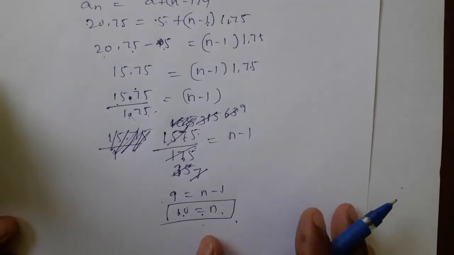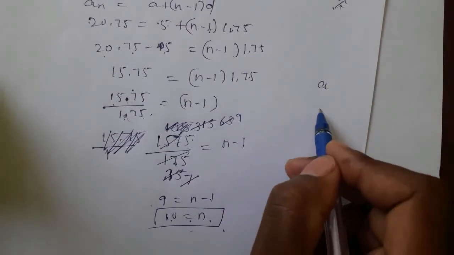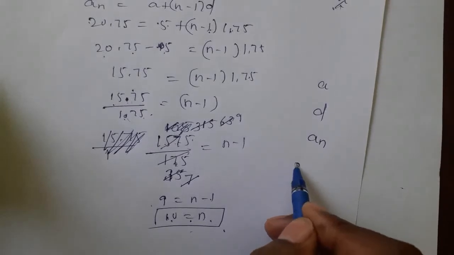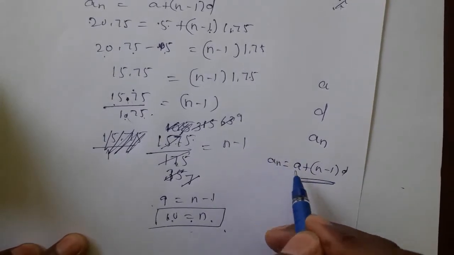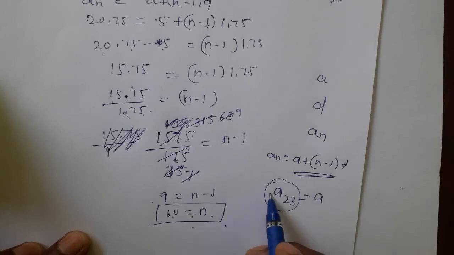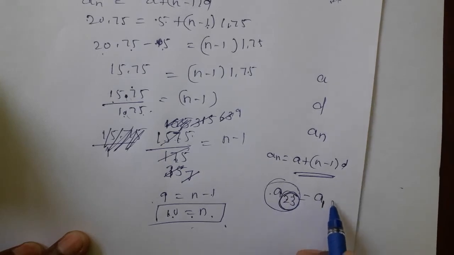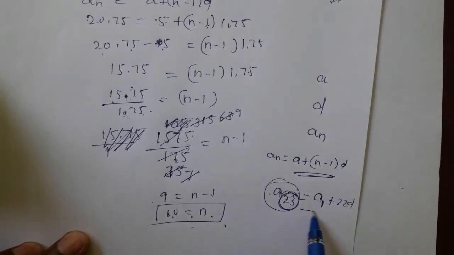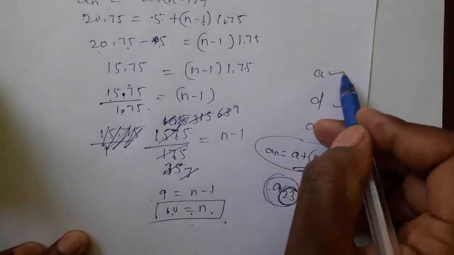Hence Exercise 5.2 finishes, using how to get A, D and An, how to use the formula An = A + (N minus 1) into D, and how to use the shortcut. If suppose A23 is there, how to expand A23 quickly? A23 is sitting in the 23rd position. From the first position to the 23rd position, how many differences? 22 differences. Like that, we expand everything using this formula with An, D and A.